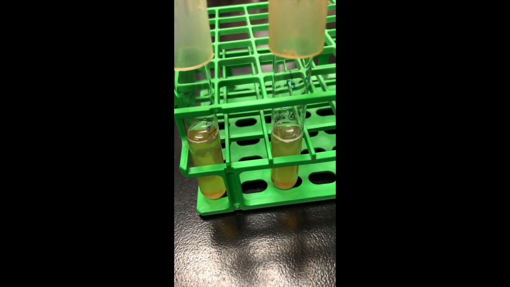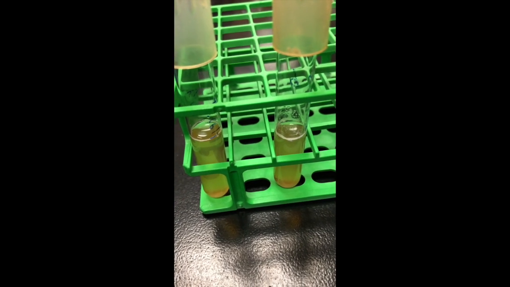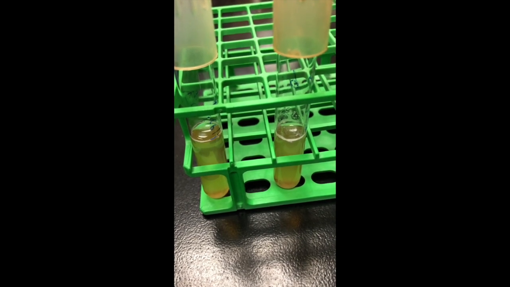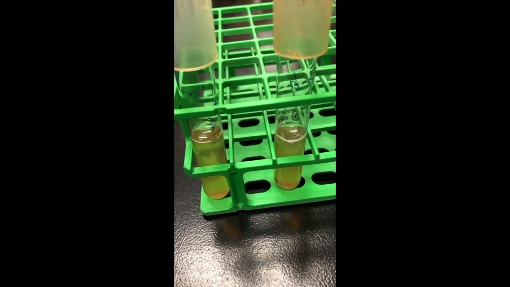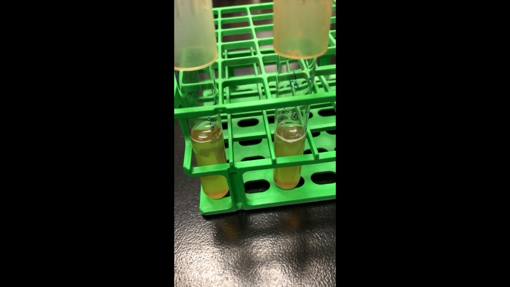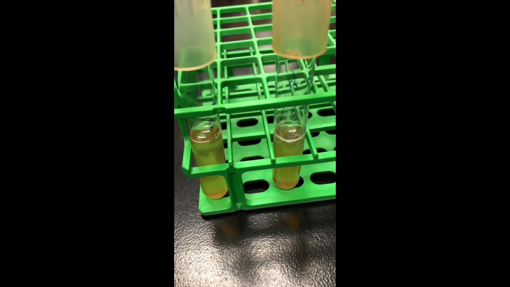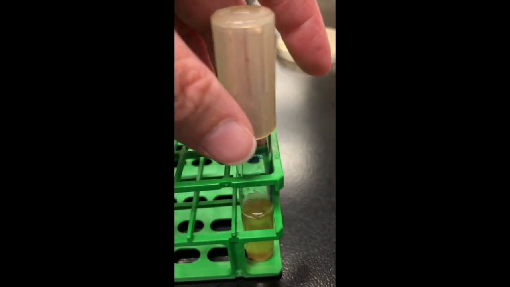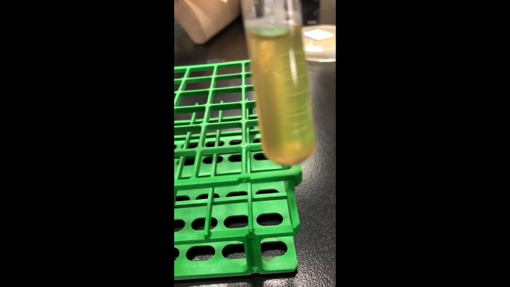So we're back to our nitrate test. And if you notice, both E. coli and Enterobacter stayed clear. This means that nitrate was reduced to something beyond nitrite. So the zinc wasn't able to find any nitrate to reduce, so we didn't turn pink. Now over here's your unknown. What do you think?